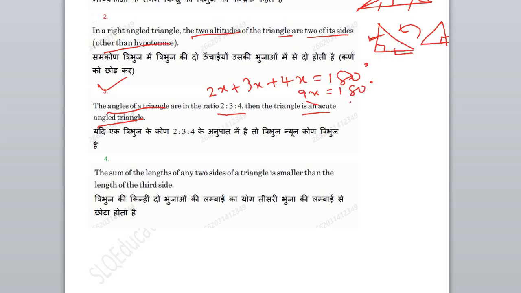Then x is 180 by 9. This is equal to how much? 9 twos are 18, so 9 twenties are 180. So x value is 20 degrees. If you put x value 20, 20 into 2 is 40. 20 into 3 is how much? 60 degrees. Then the last one, 4 into x, means 80. The last one is 80 degrees.